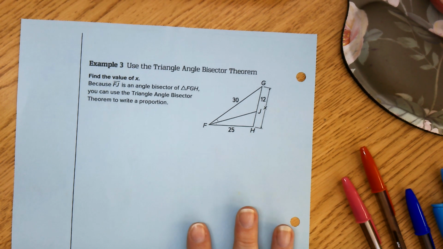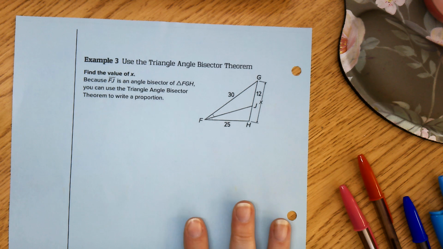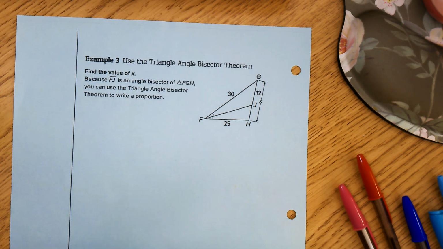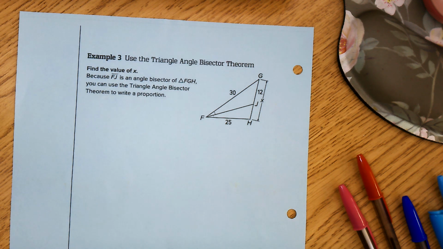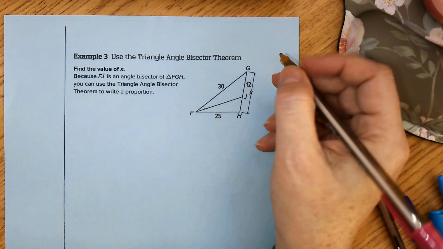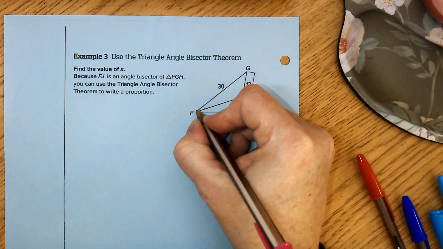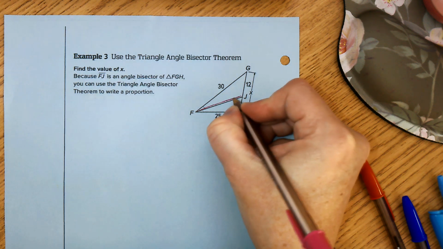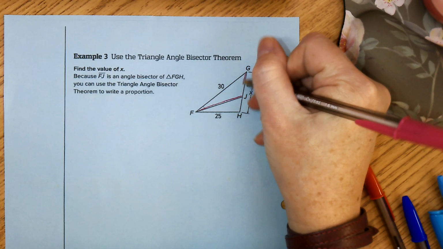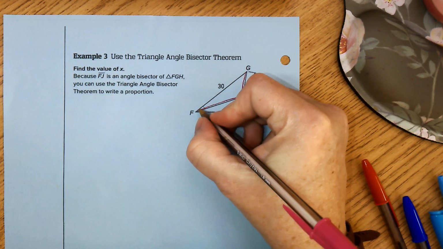Now, this one we're using the angle bisector. So we are separating this into 2 segments, into 2 triangles, because we have our angle bisector. We have the top triangle here, and they happen to have a shared side.